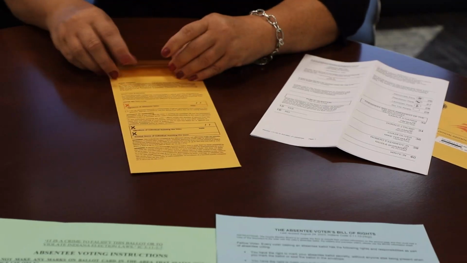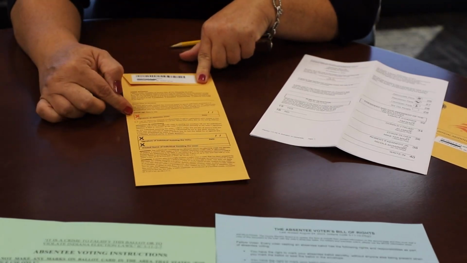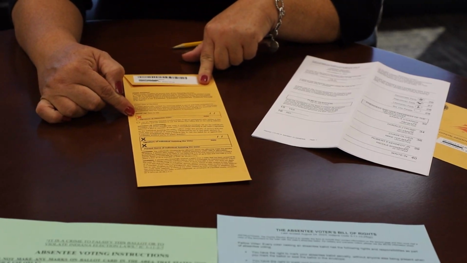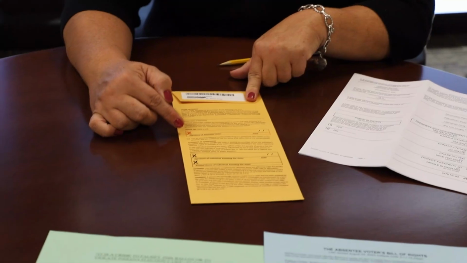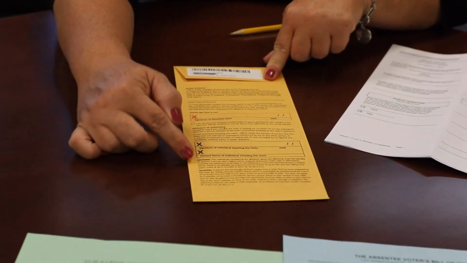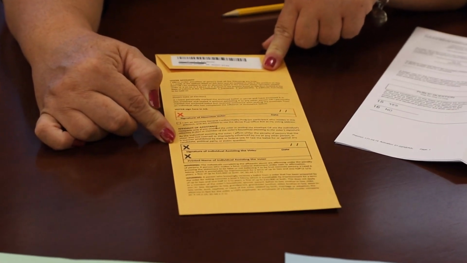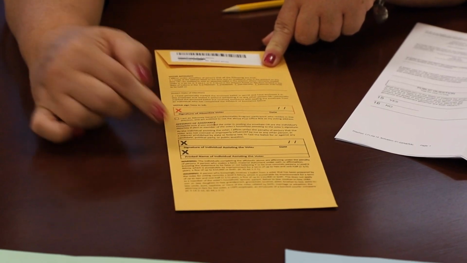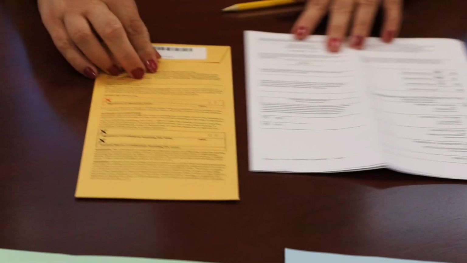seal it, making sure I sign this. Very, very important. You must sign your ballot envelope. If someone is assisting you, they will sign and print their name at the bottom. Now the ways to return your ballot.